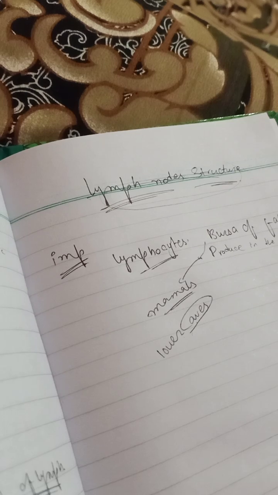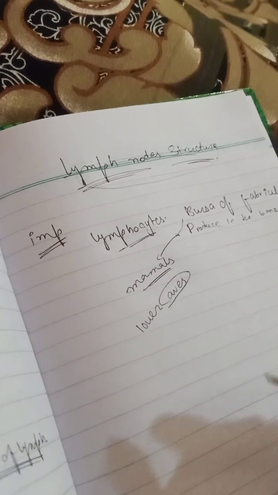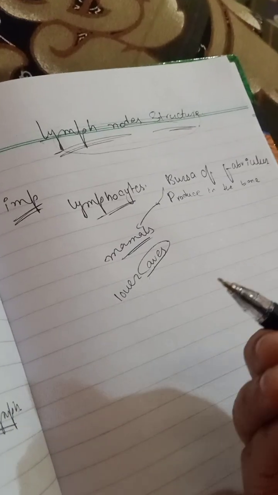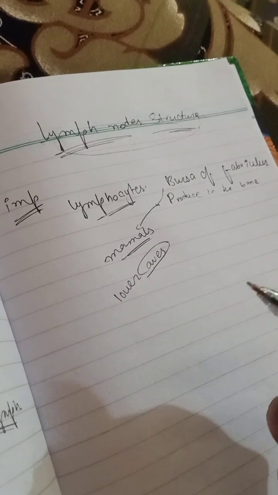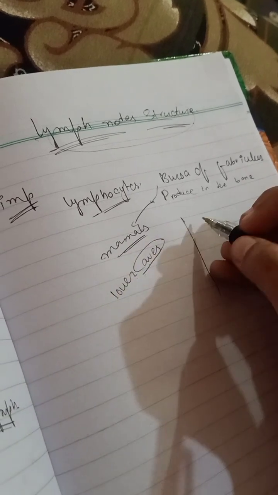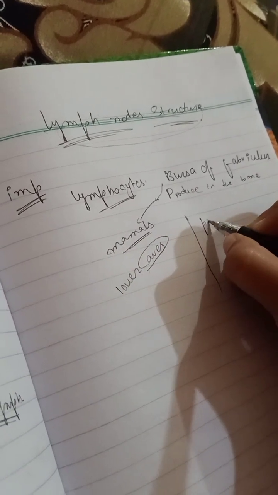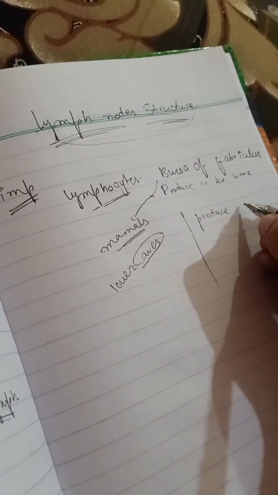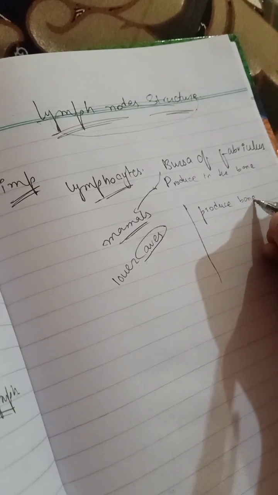Okay, so if the bursa of Fabricius is absent, where in our body do the lymphocytes get produced and mature? In our human body, a higher living organism, the production of B lymphocytes occurs in the bone marrow.